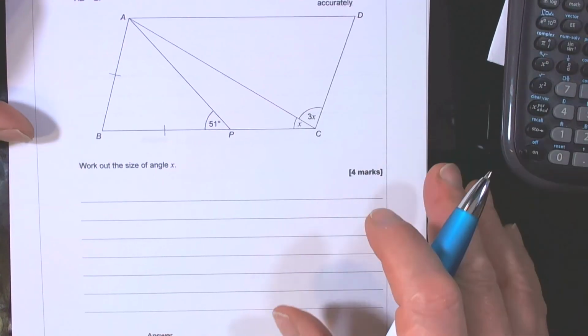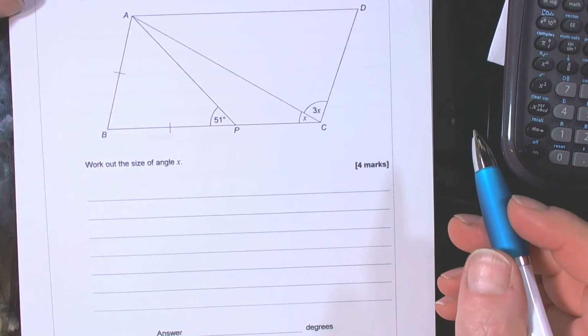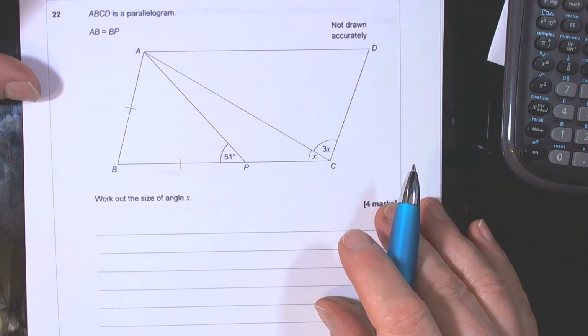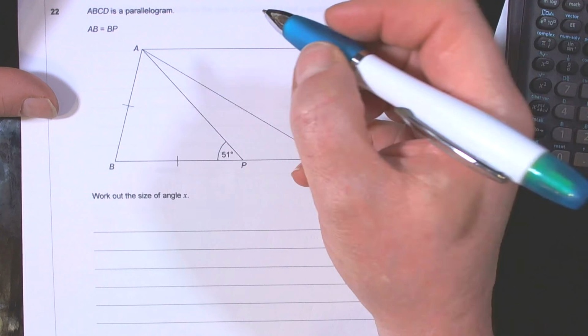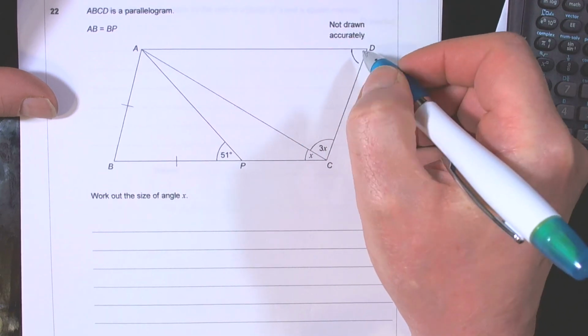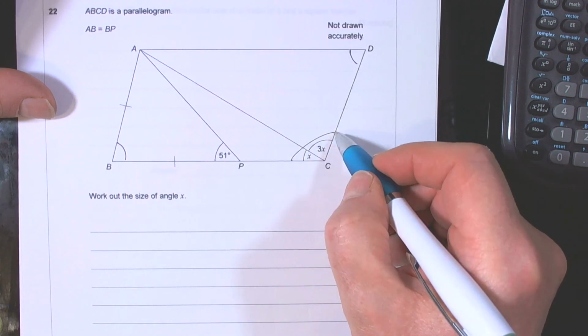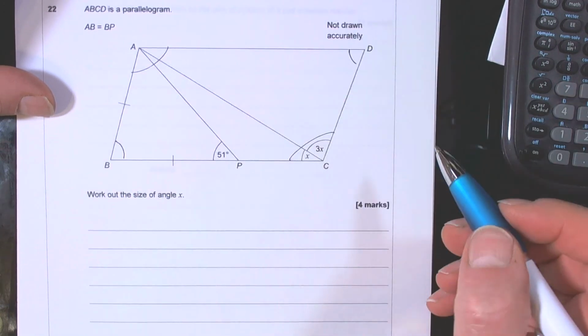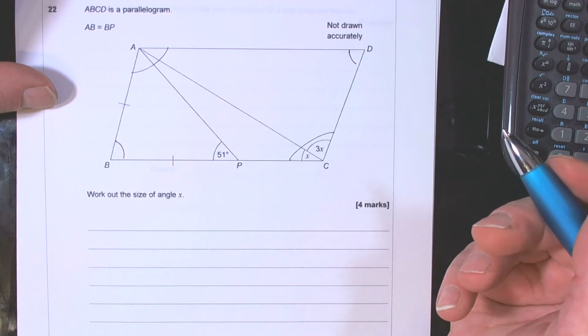Okay, so we've got a classic question involving angles. It's not asked us to give any reasons for answers, but I think it's useful to always try and justify why you do things, particularly while you're practicing. And so it's telling us that this is a parallelogram. So straight away we know that this angle here is going to be the same as that angle there. And we know that this angle here is the same as that angle there, and so on. Alright, so let's see what information we can find then.